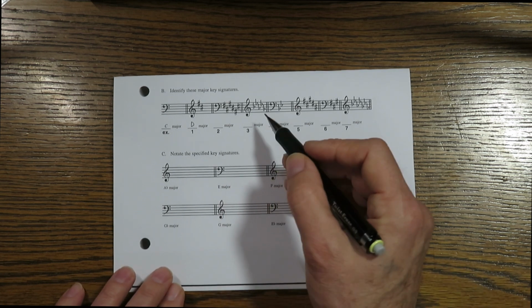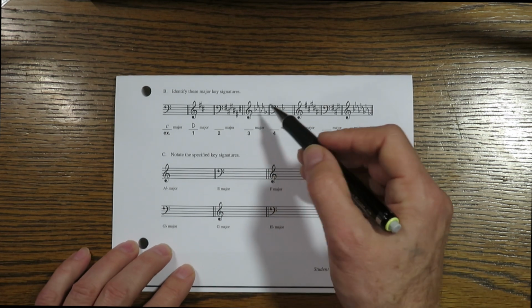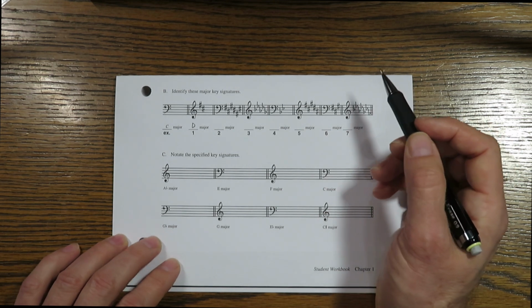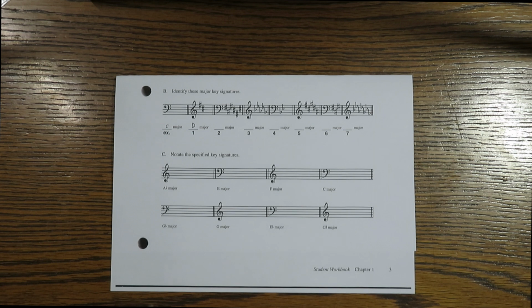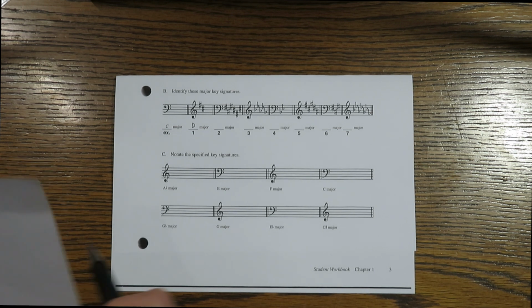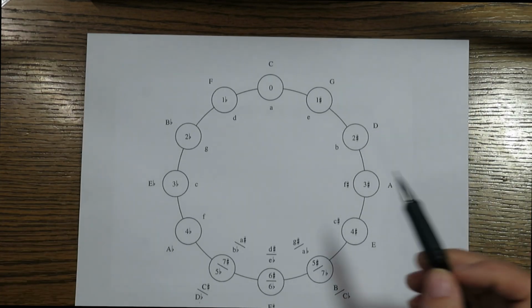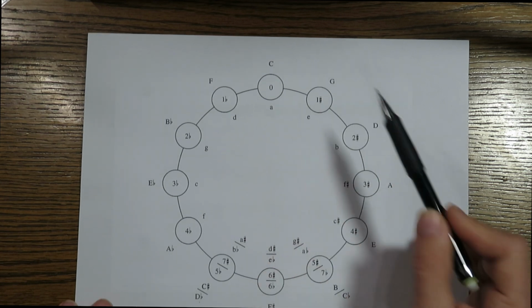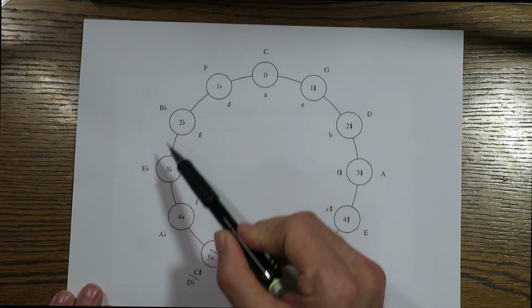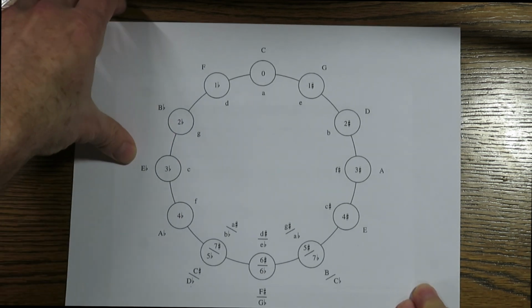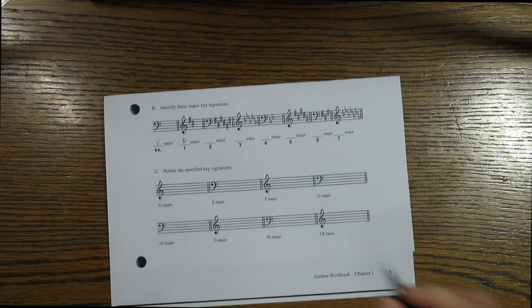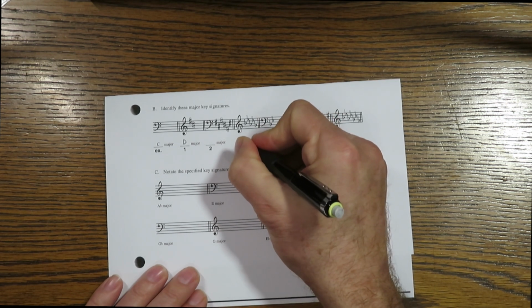Okay, so number 3, we have 5 flats. So we can look here, and we go to our flat side, and 1, 2, 3, 4, 5 flats is the key of D flat major. Okay. D flat major.